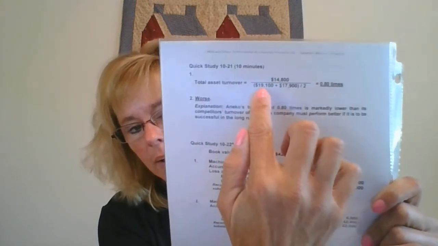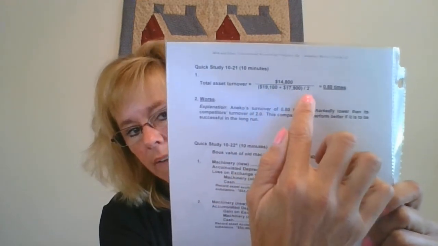This is the ability of the company to use its assets to generate earnings. So we're going to have total sales divided by the average total assets. Net sales divided by your average total assets. So we had to take the 2 years, add them together, and divide it by 2, and you get 0.80. Now in this case, their competitors were at 2, and they were only at 0.8, so they're a lot less.